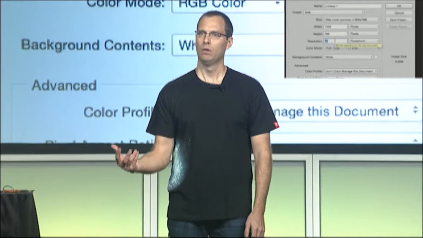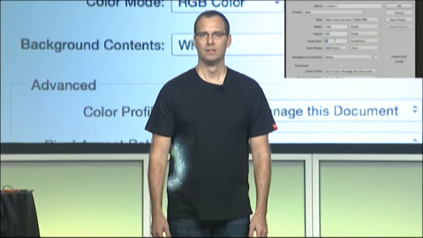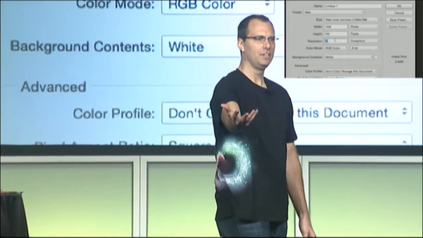When I say Retina design or thinking Retina, what am I talking about? What does that mean? High pixel density, more pixels, that thing, right? Okay.